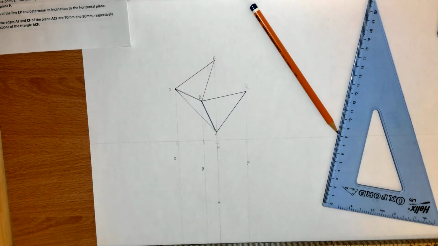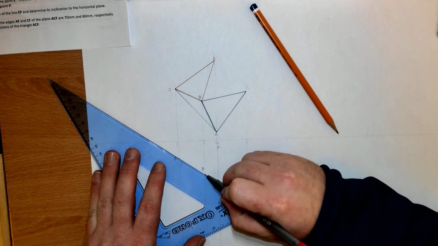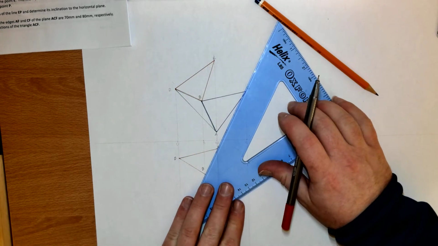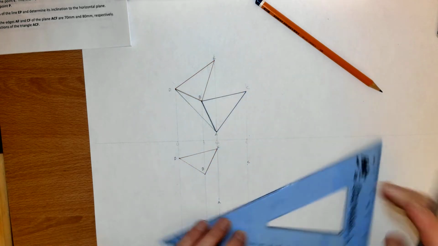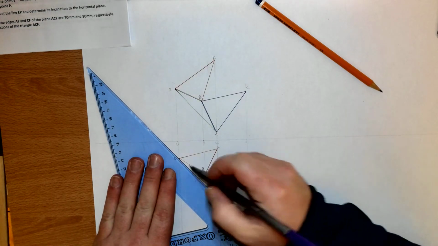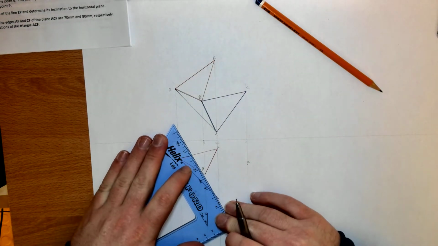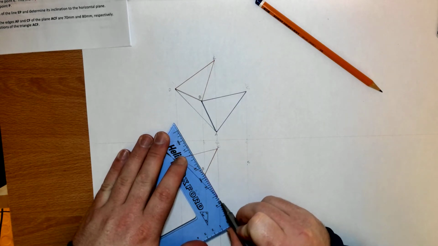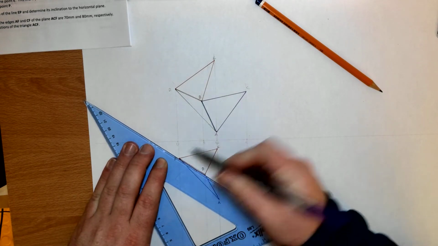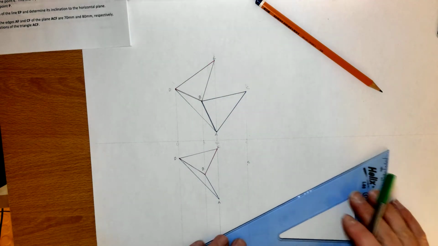And I can join them all up now with the same colours as before. So B to D, BDE, ABD, and ABC. I just realised I did that in the wrong colour.